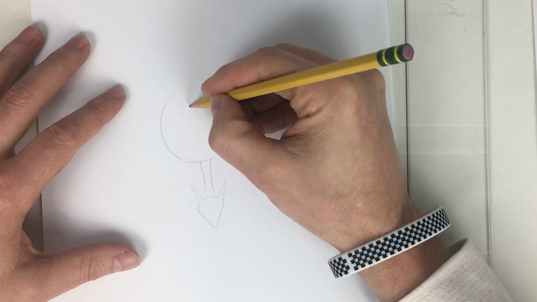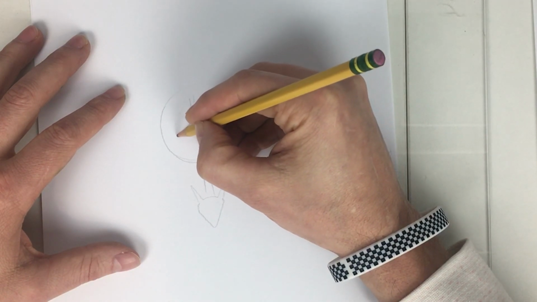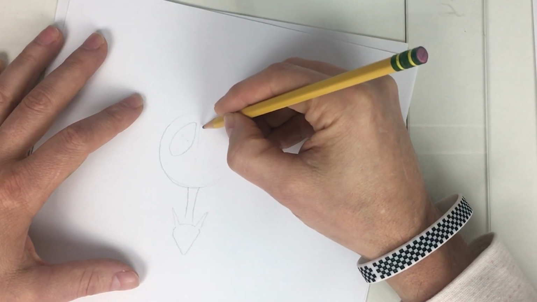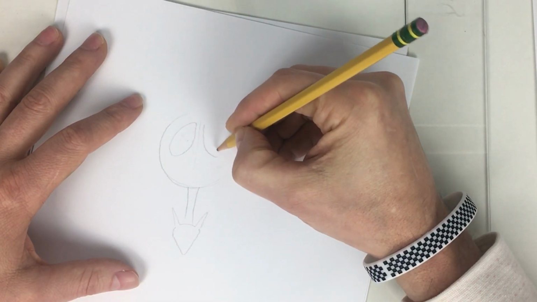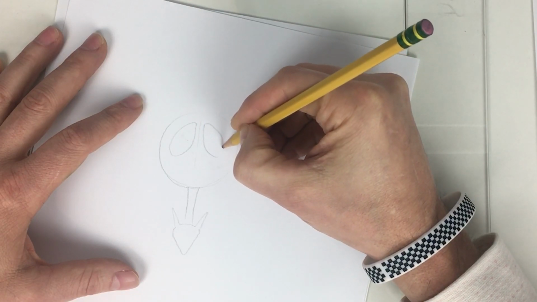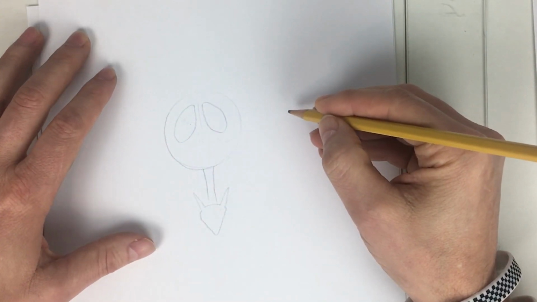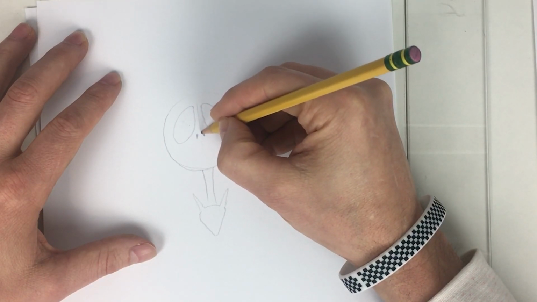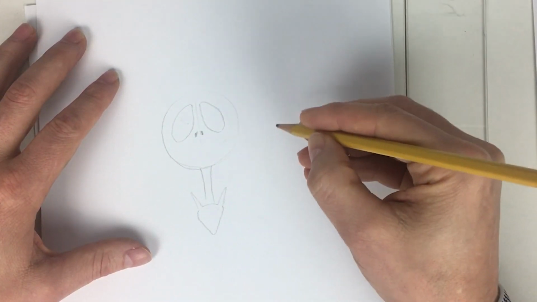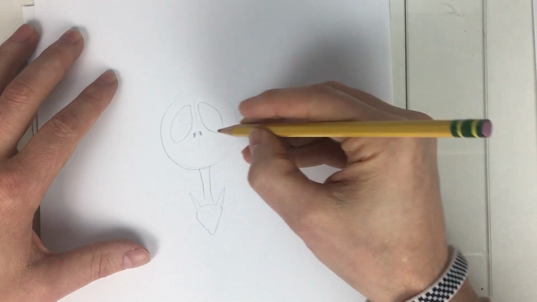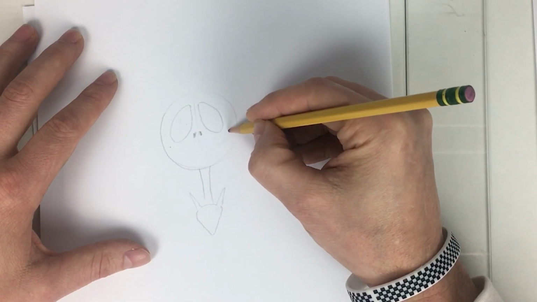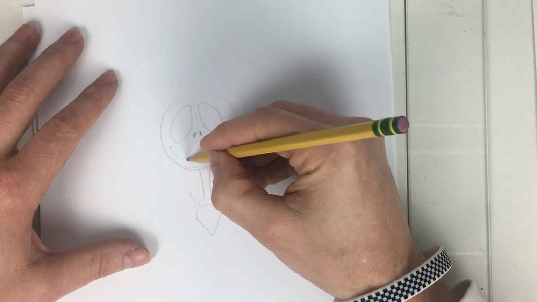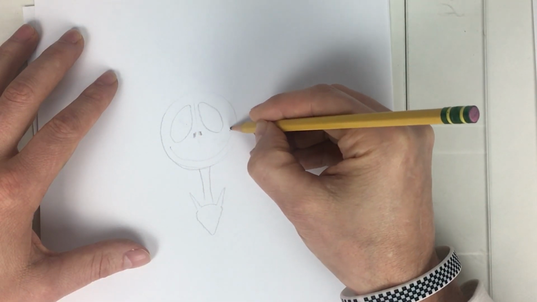We're going to do a happy one today. Just come down here like this. See that? You can do his nostrils like that. We're going to do a nice big old smile. It's going to come down the whole way like that.